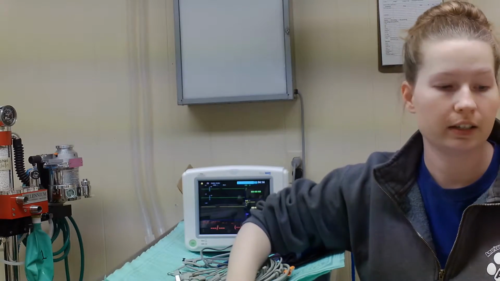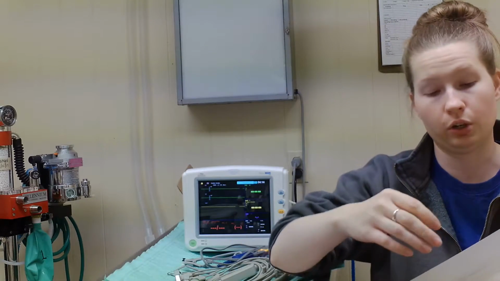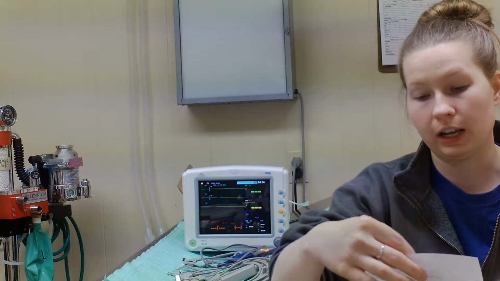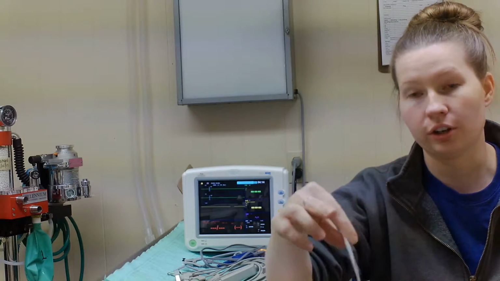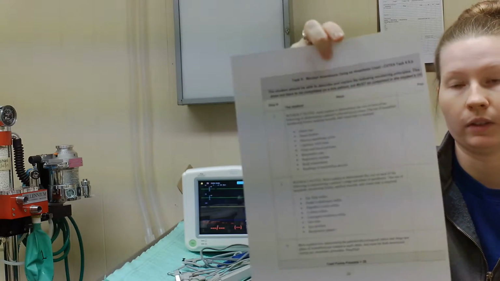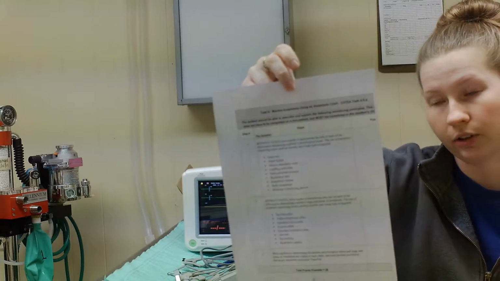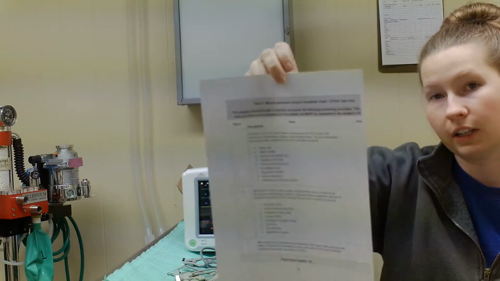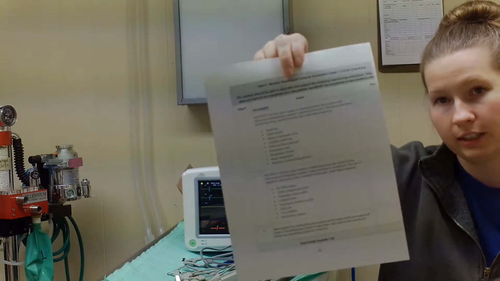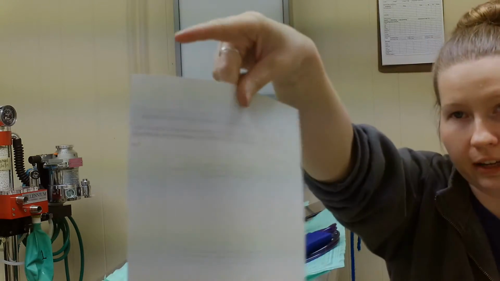Okay, so this is task 6. I'm not using notes. This is monitoring anesthesia using an anesthetic chart. This is just the video paper instruction thing that I'm using. There's nothing written on the back or anything like that.